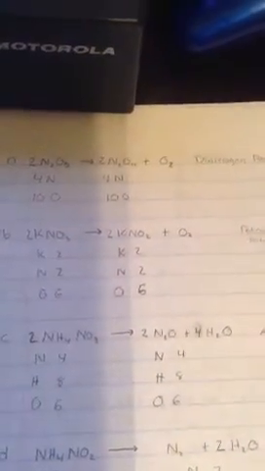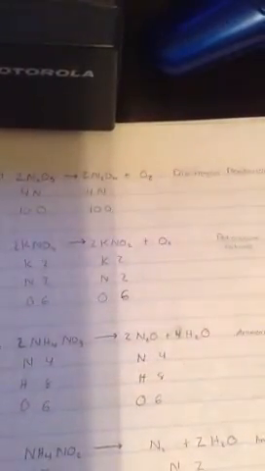Next, for letter B, we have potassium nitrate, which yields potassium nitrite and O2. So whenever we balance this out, we want to end up with 2 potassiums, 2 nitrogens, and 6 oxygens on each side, and also which gives us 2 moles of potassium nitrate, 2 moles of potassium nitrite, and 1 mole of oxygen, O2.